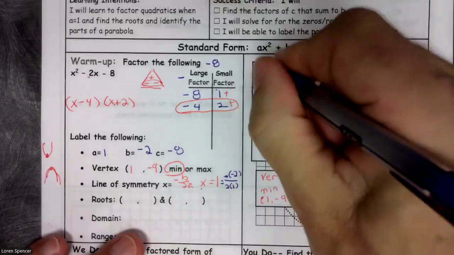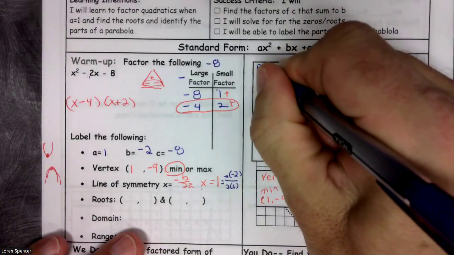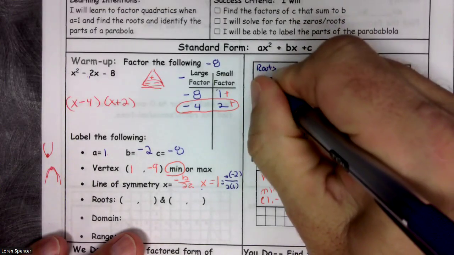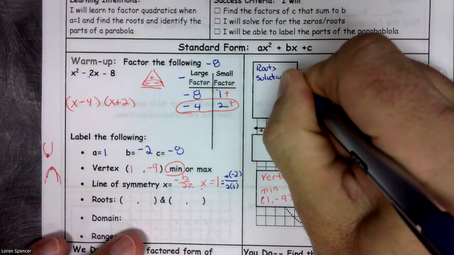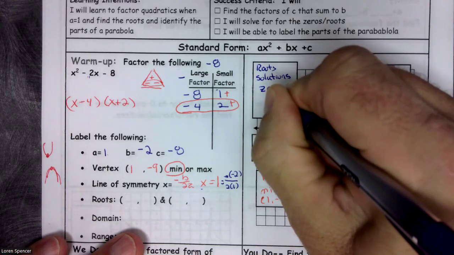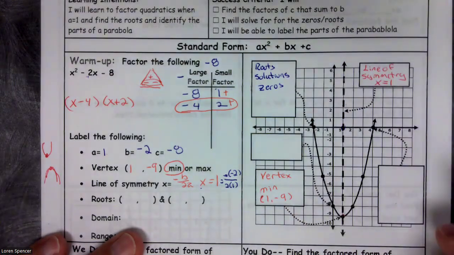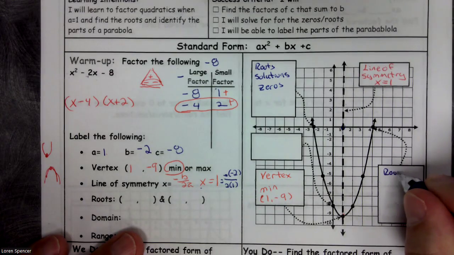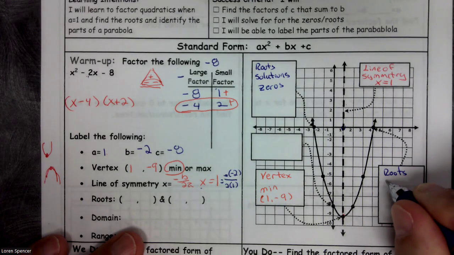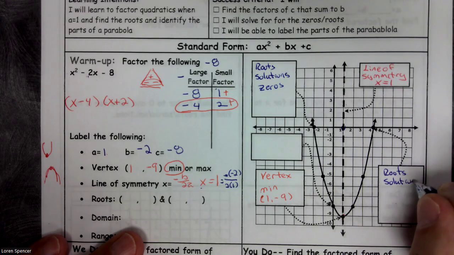Then we ask for the roots. Sometimes the roots are referred to as solutions. Sometimes they're referred to as zeros. And we can either have one root, two roots, or no roots. So roots, solutions, and zeros.